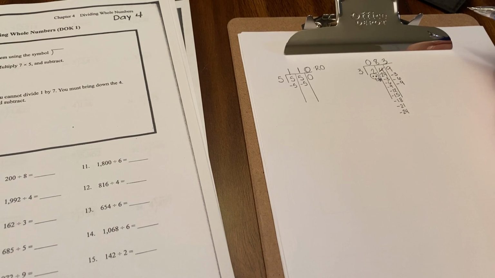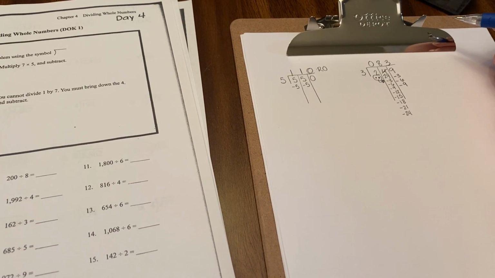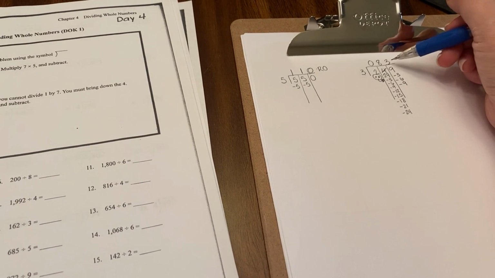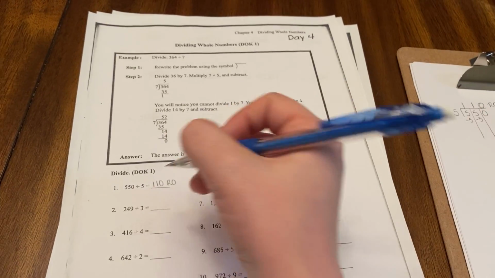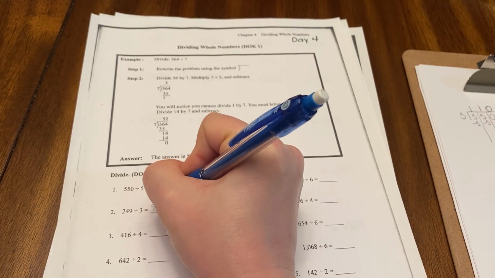So what is our quotient? What is 249 divided by 3? Our quotient is 83. So in our blank, we would write 83.